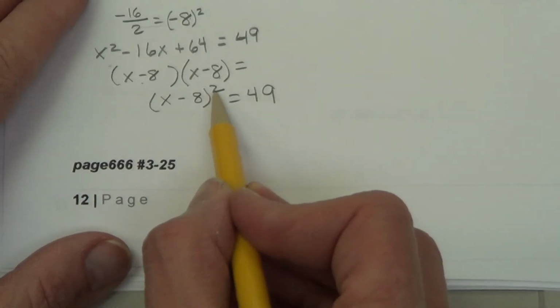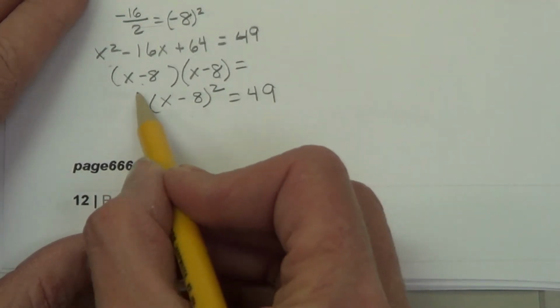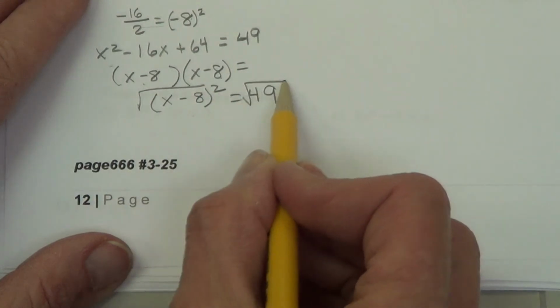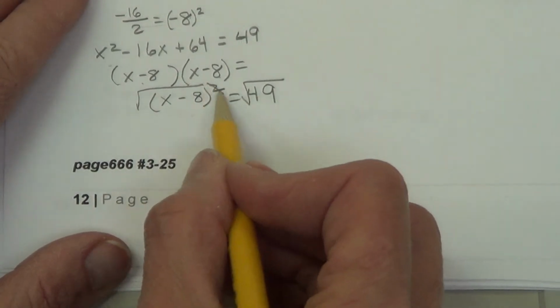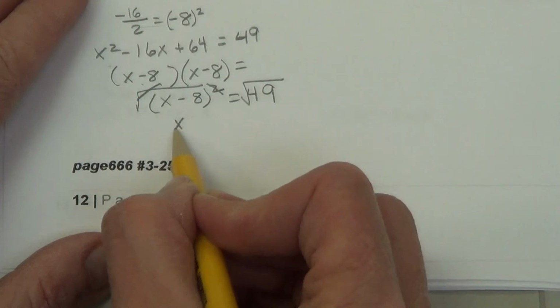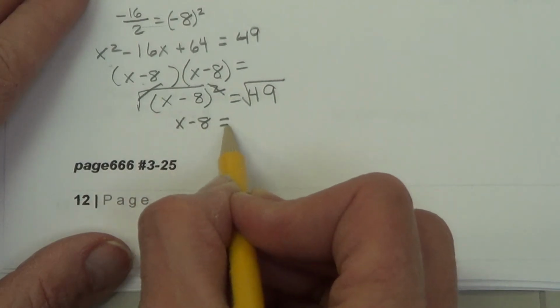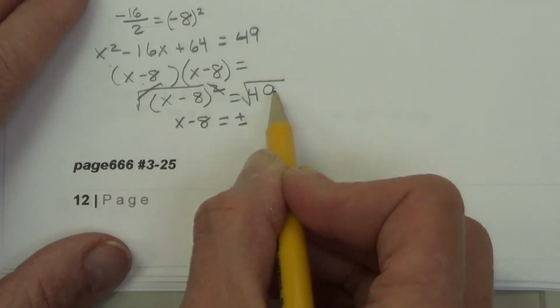First step is to get rid of the square. We do that by square rooting. That will cancel, and we get x minus 8 equals plus or minus 7.